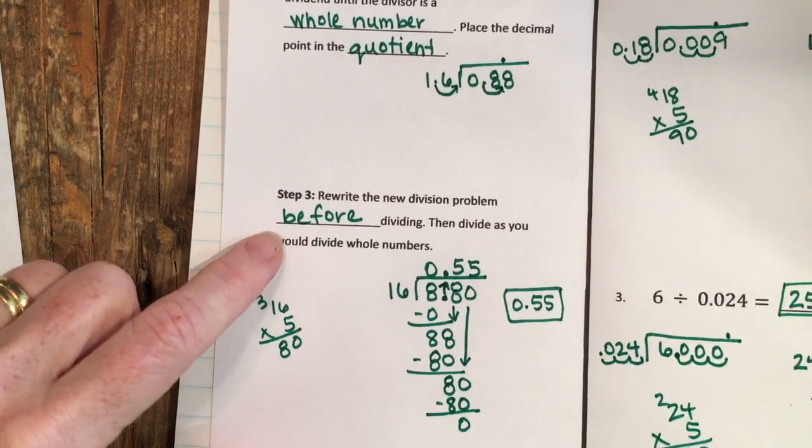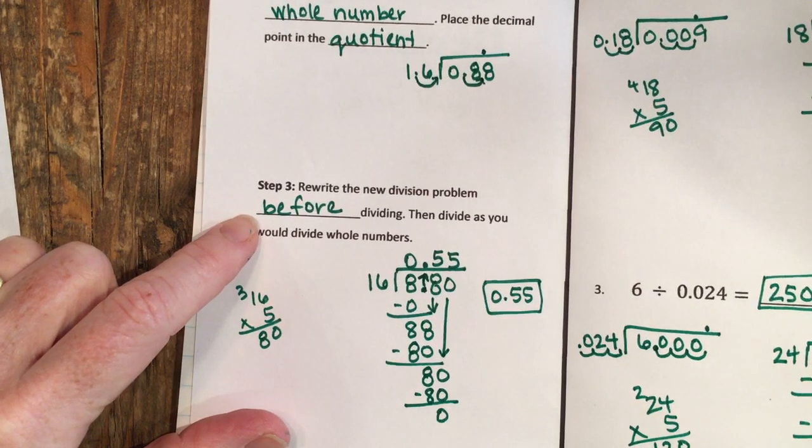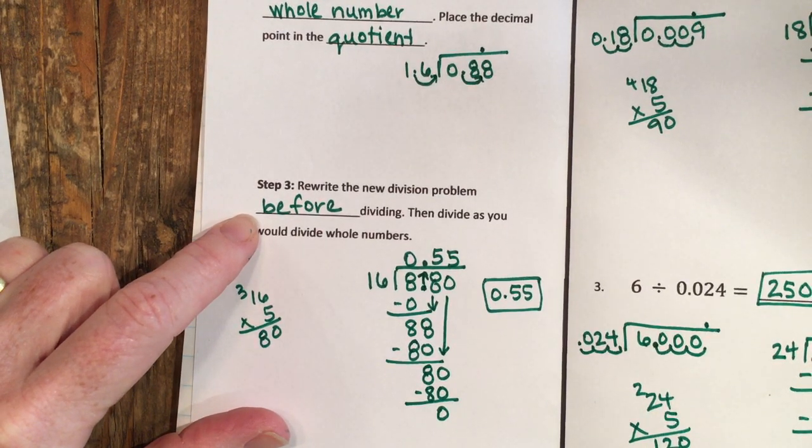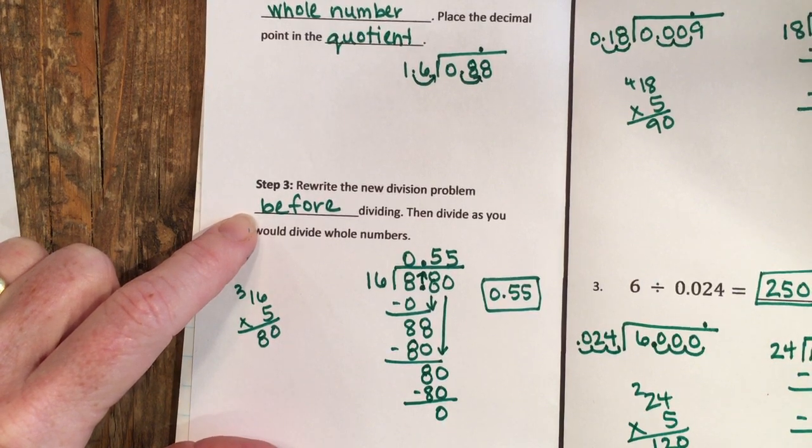And then please, please, please rewrite your problem before dividing. You'll save yourself a lot of trouble. And it'll be a lot less confusing a problem if you'll rewrite it and then divide.